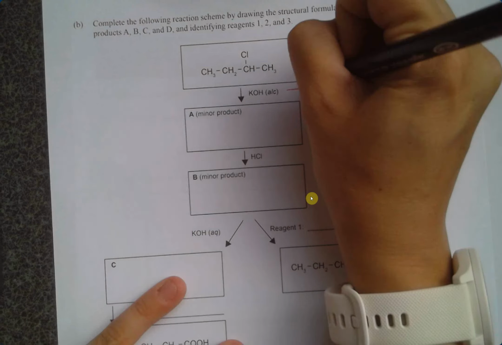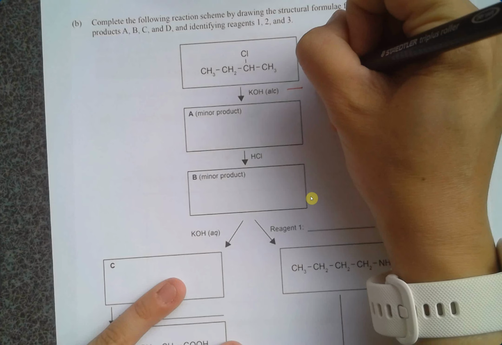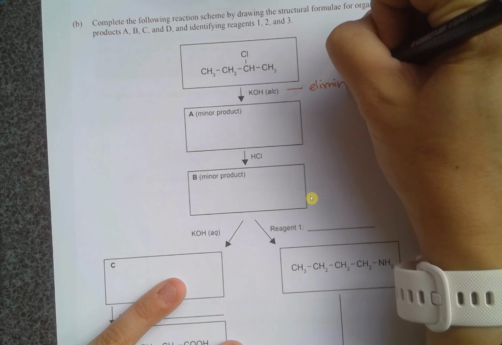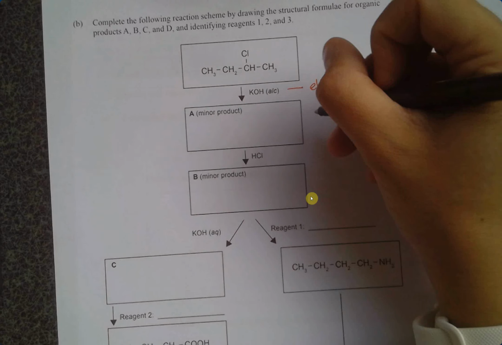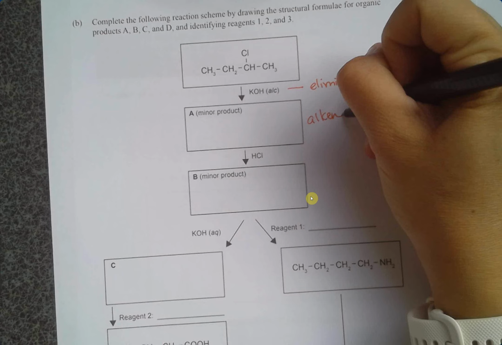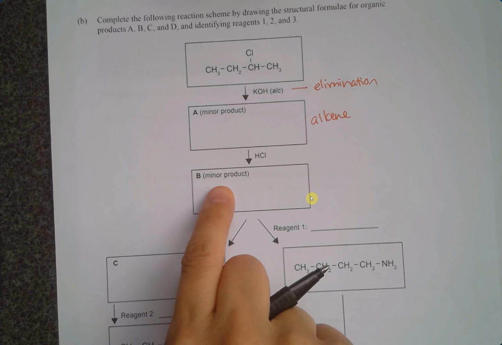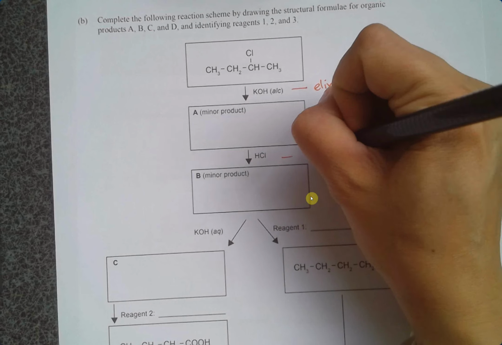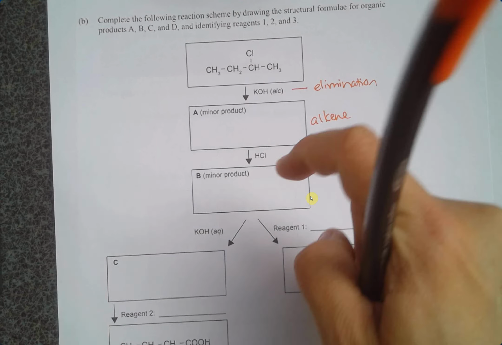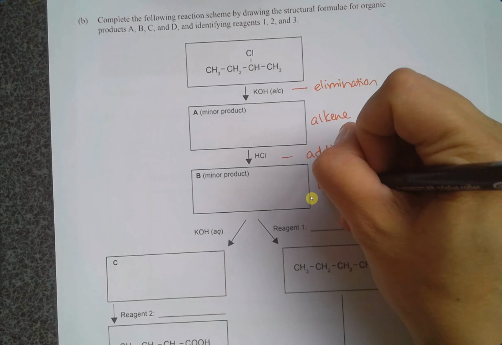So KOH and alcohol, that one is going to be an elimination reaction. And this is why you should start memorizing those reactions early. In this case, I would then expect an alkene here. Then I see that there's a minor product and I see HCl. So that hints to me that we have an addition reaction. And from that addition reaction, we're making a haloalkane.